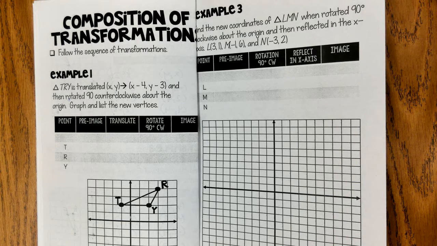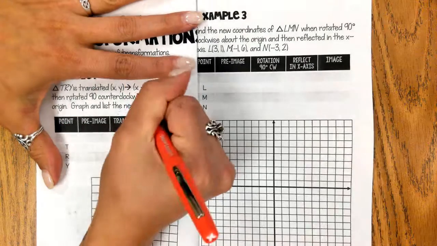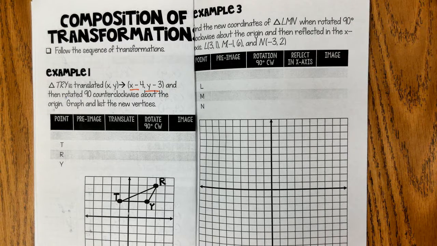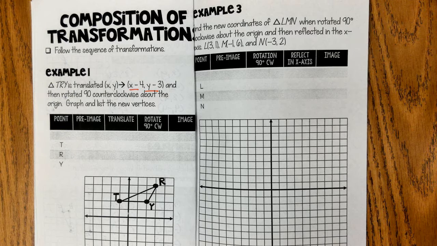So it says triangle TRY is translated XY. So it's giving me the way that it's translated, which is -4, -3. Okay, so you're going to subtract 4 from the X coordinates and subtract 3 from the Y. And then you're going to rotate it 90 degrees counterclockwise.